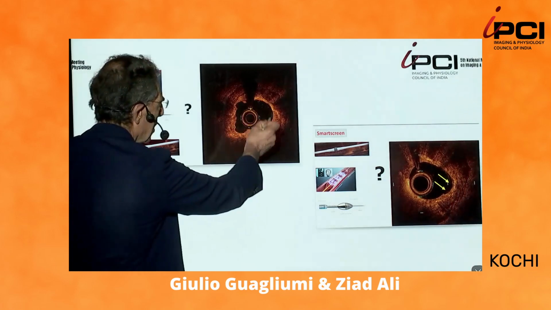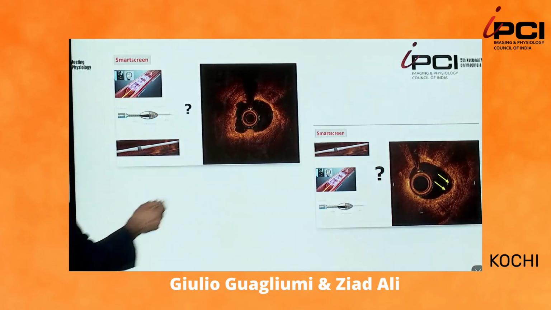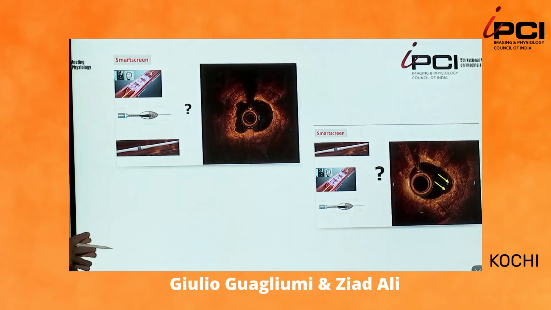And when we have done a rotational atherectomy and we have these types of images, what should be done in terms of measurements? Is it enough because we used a 1.5 burr and we ended up with this, or do we need to go more, upsizing the burr or treating with some additional aggressive lesion preparation?